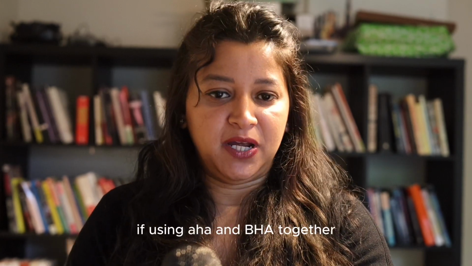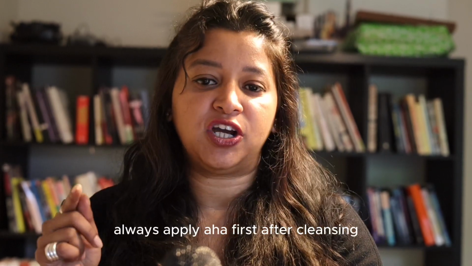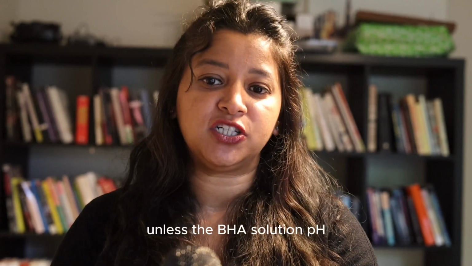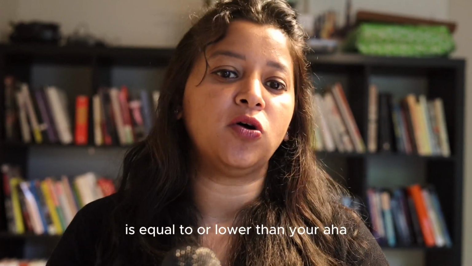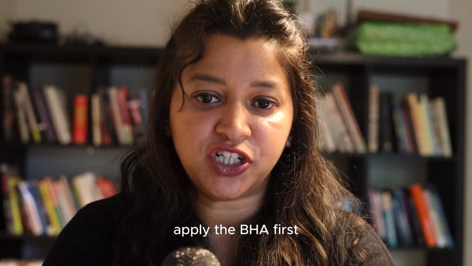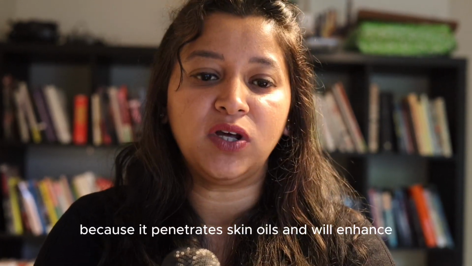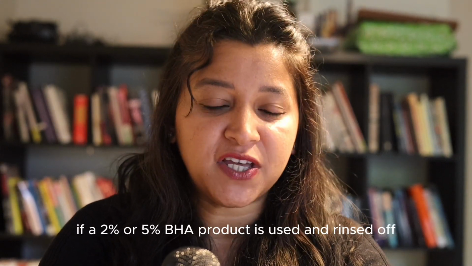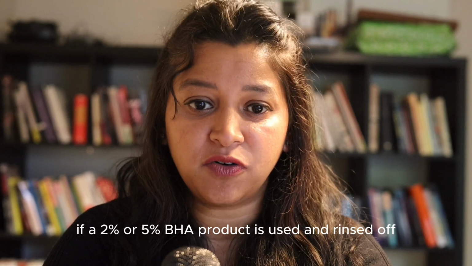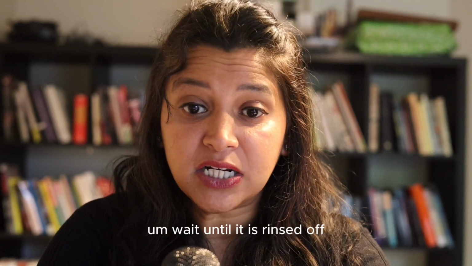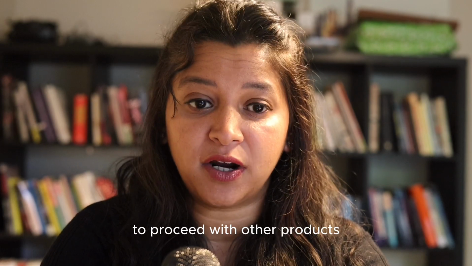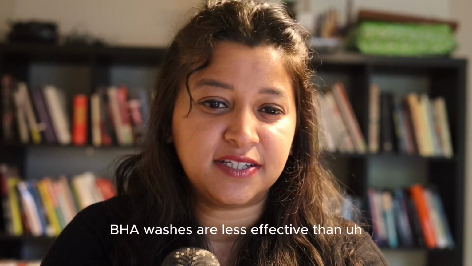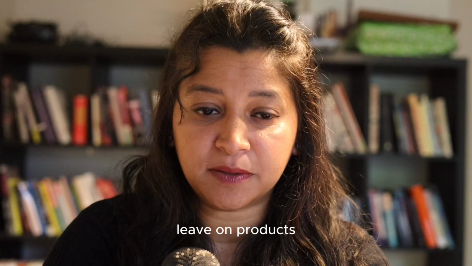If using AHA and BHA together, always apply AHA first after cleansing unless the BHA solution pH is equal to or lower than your AHA. In this case, apply the BHA first because it penetrates skin oils and will enhance AHA's effectiveness. Acids can be used in many different ways, which affect wait times. For example, if a 2% or 5% BHA product is used and rinsed off, wait until it is rinsed off to proceed with other products. BHA washes are less effective than leave-on products.